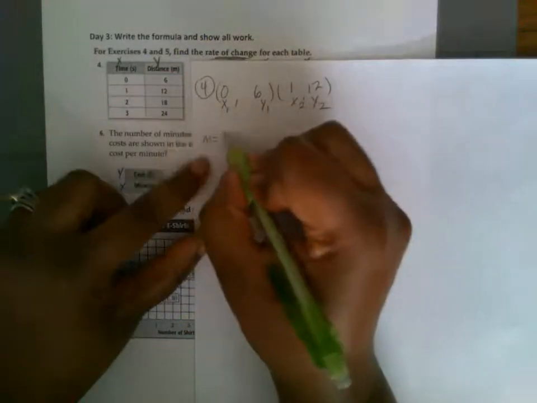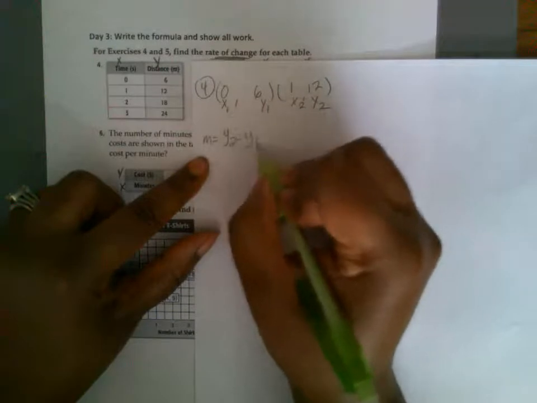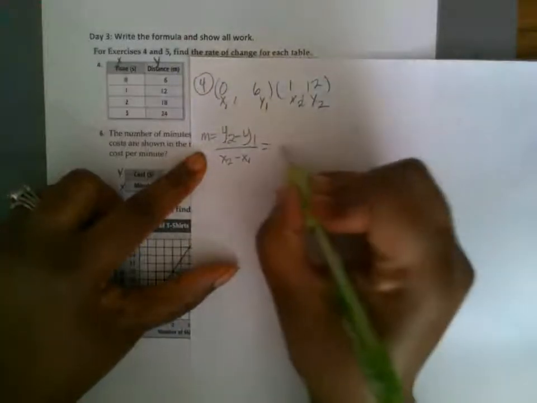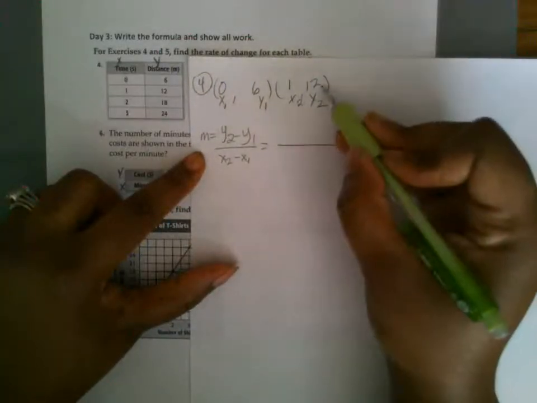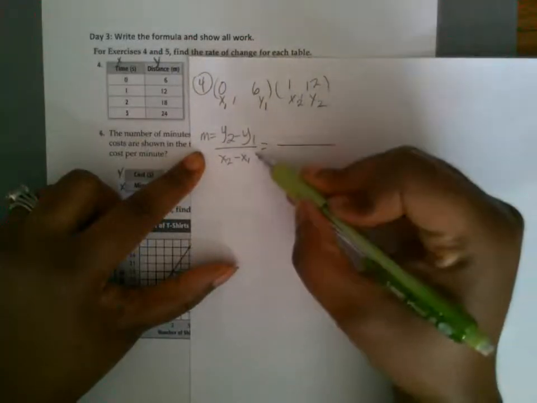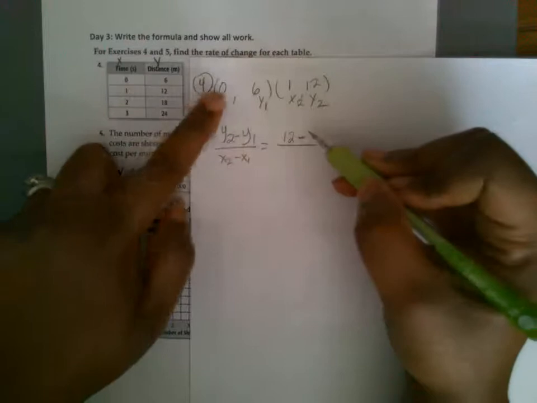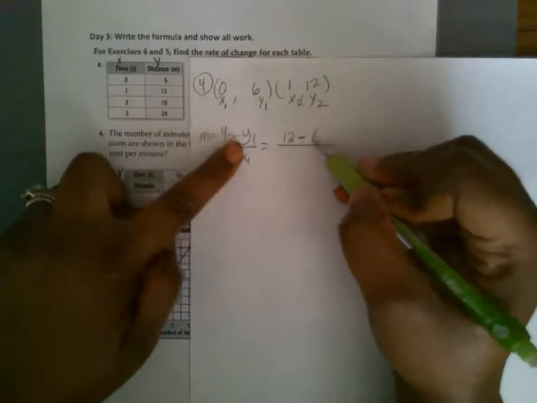So this is x1, y1, x2, y2. And then you use the formula for slope, y2 minus y1 over x2 minus x1. And you substitute these values into this formula. So this is 12. Minus is a part of the formula, and y1 is 6.